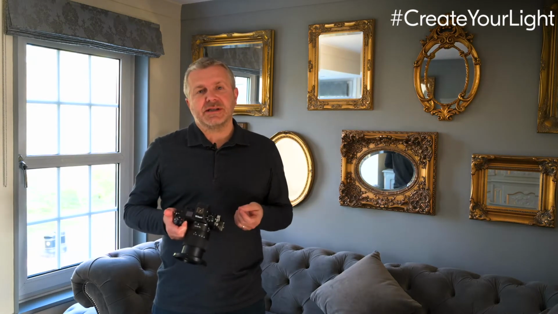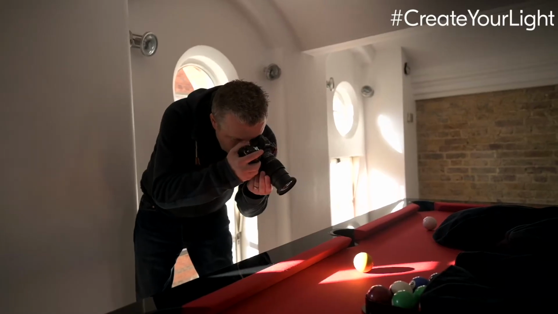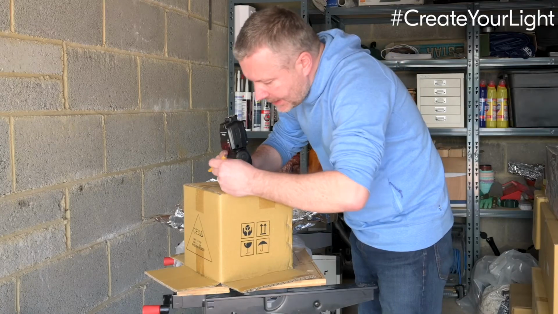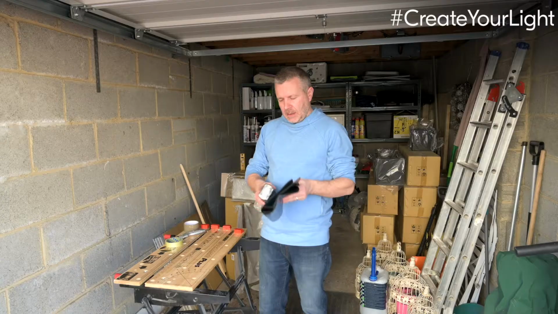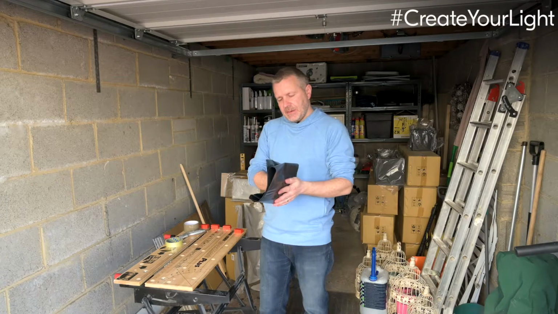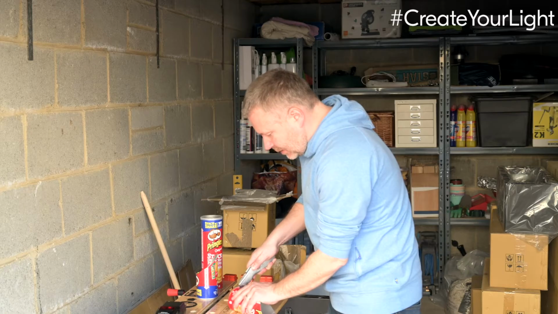I hope you've had a chance to take part in the previous Create Your Light challenges. We've looked at how to shoot with window light. We've also looked at how to gear hack, so that's to make light shapers and light modifiers out of everyday household objects, so you can really create your own light, the light you're actually going to work with.